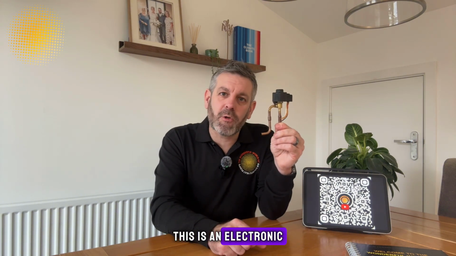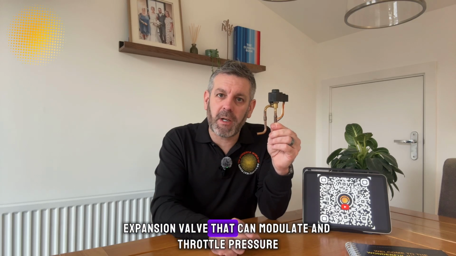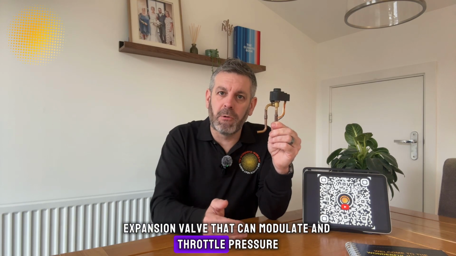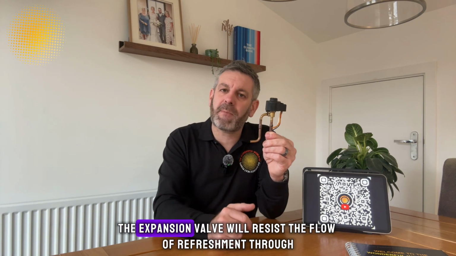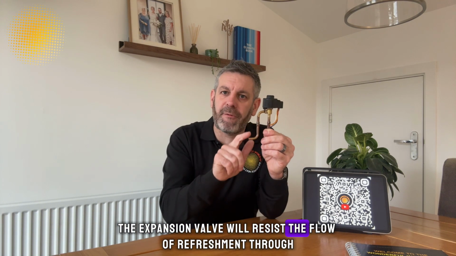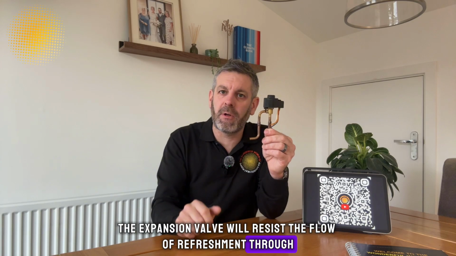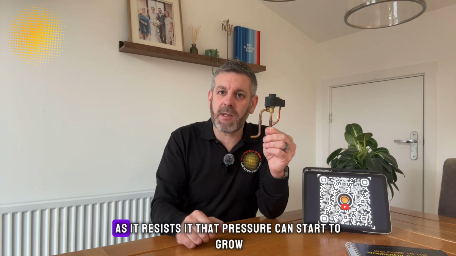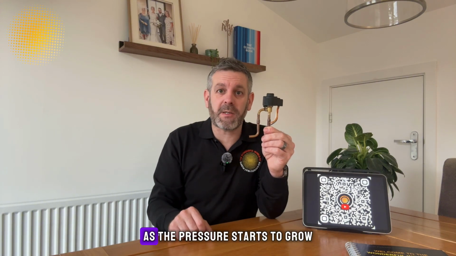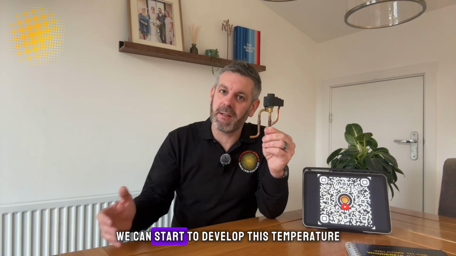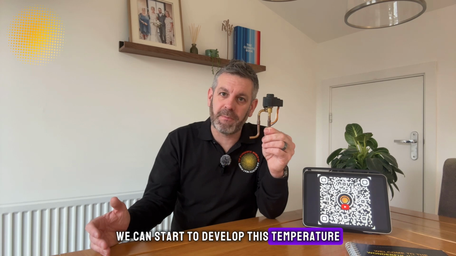This is an electronic expansion valve that can modulate and throttle pressure and movement. So when the compressor starts up initially, the expansion valve will resist the flow of refrigerant through the valve. As it resists it, that pressure can start to grow. As the pressure starts to grow, we can start to develop this temperature.